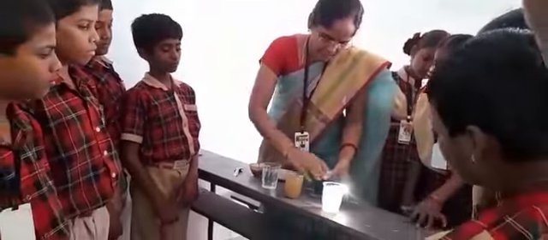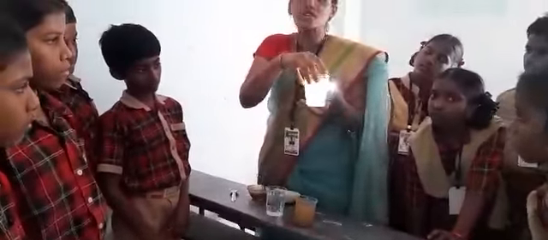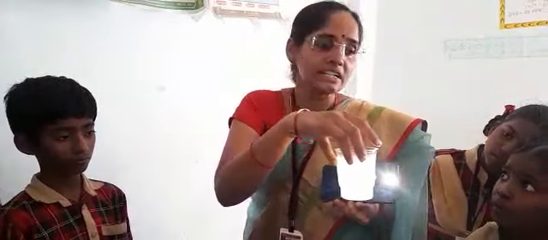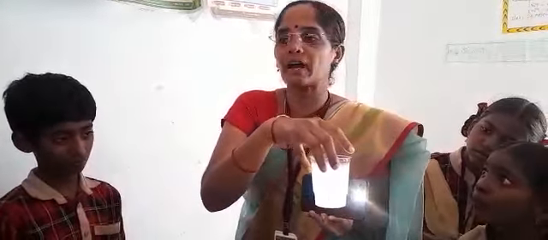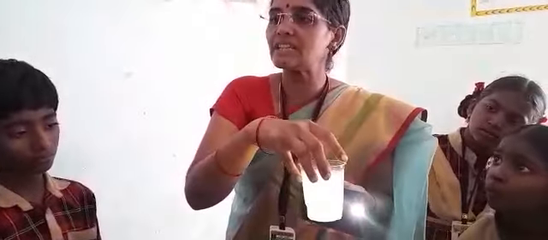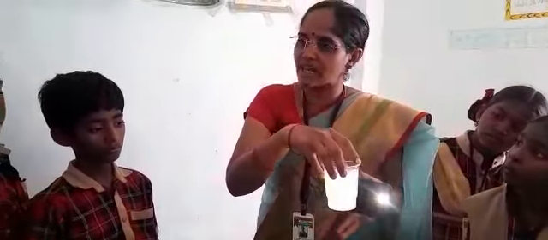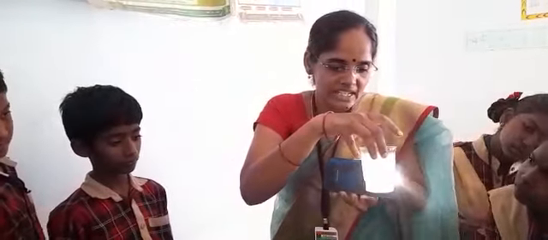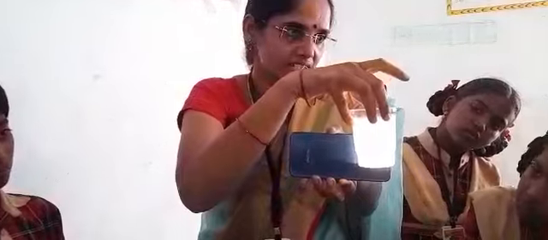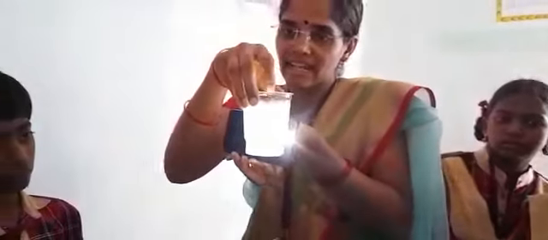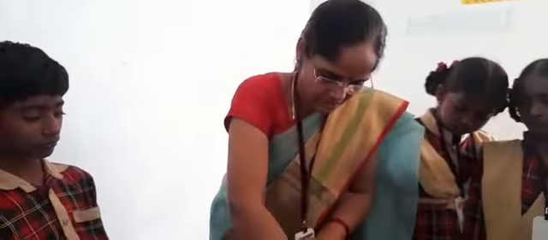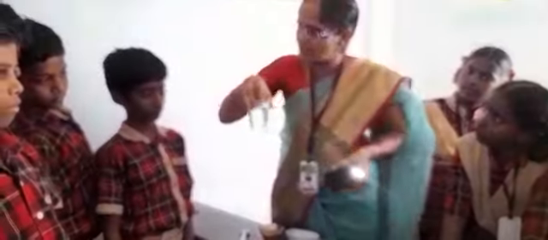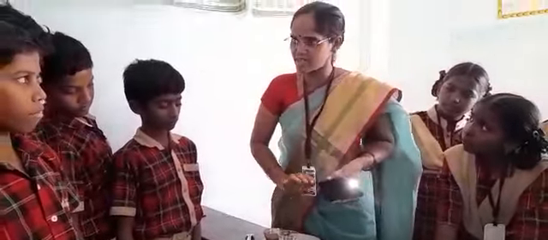Similarly, the colloid is also a heterogeneous mixture. It looks like a homogeneous mixture, but it is not. The solute particle size is between that of a solution, that is a homogeneous mixture, and a suspension. In this also we can see light inside the glass jar. Can you see the light inside the glass jar? Here in this we cannot see the light inside the glass. It is plain water, I mean salt water. This is a homogeneous mixture.